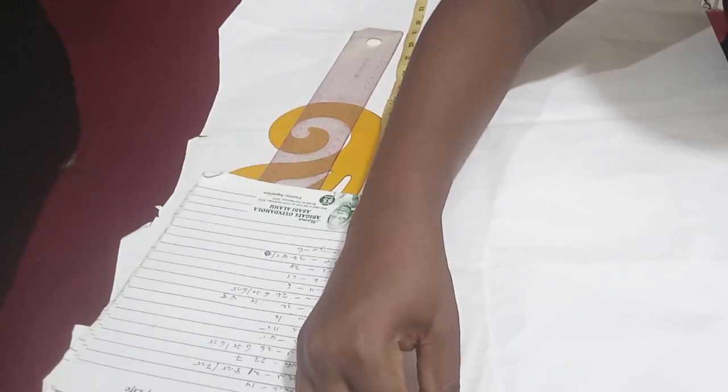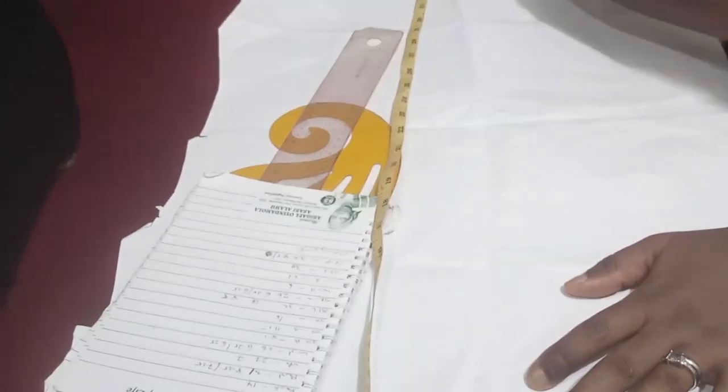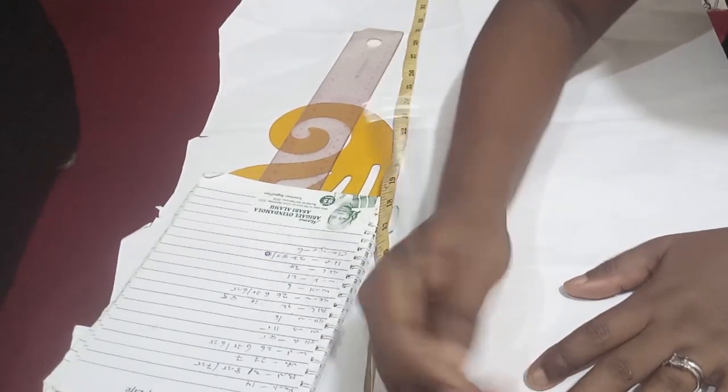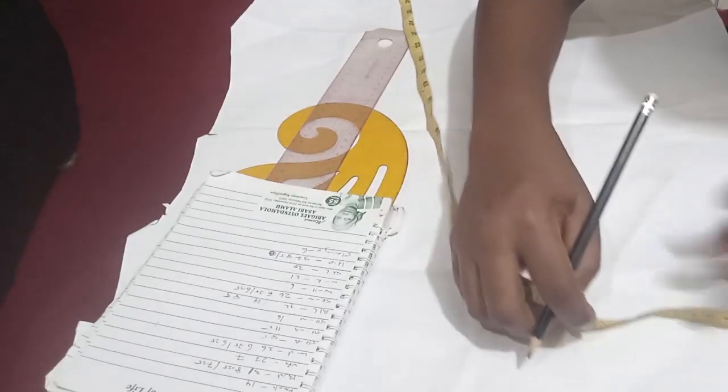So here we have our back measurement to be 14 divided by 2, 7 again. So I'll just run short.